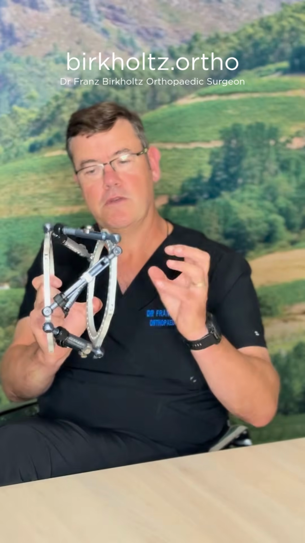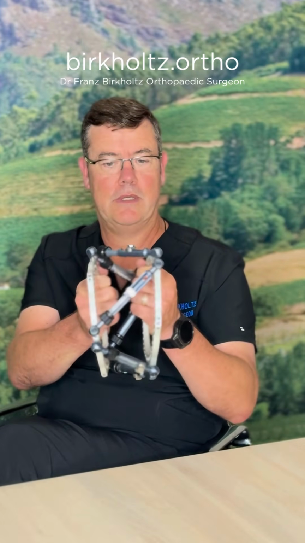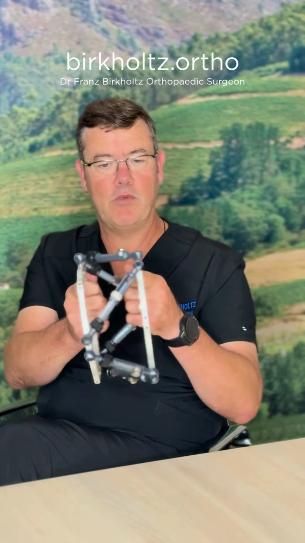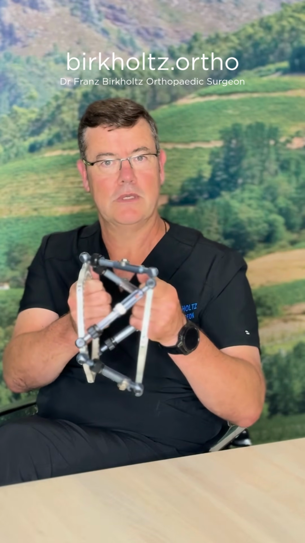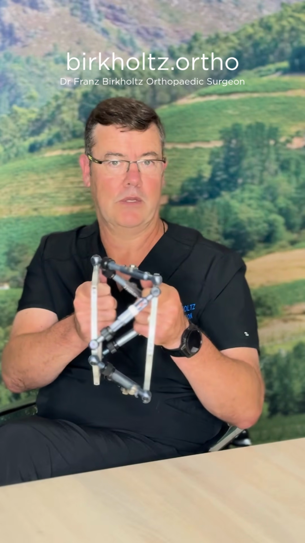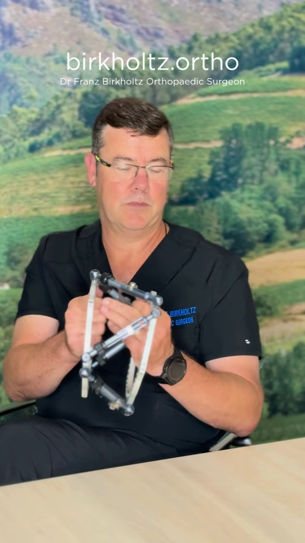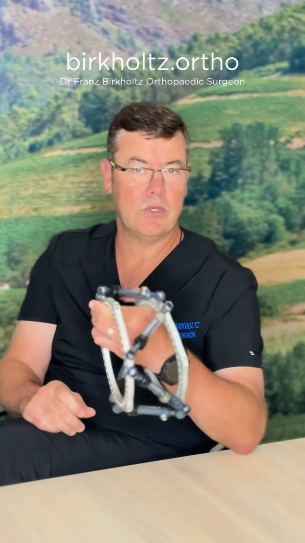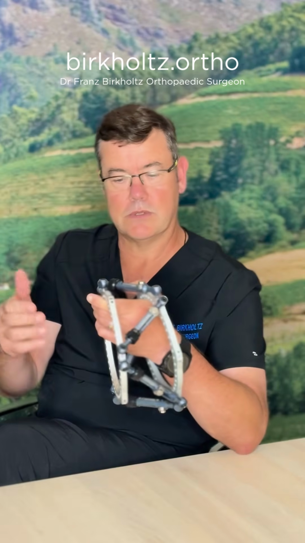Now this can be done acutely. In other words, I can fix the 2 segments to the rings, and then by moving the rings around, I can move those segments. And once I'm happy with that position, I could lock the frame, and that would hold the final position. So that is typically used in things like fracture reductions and so on.